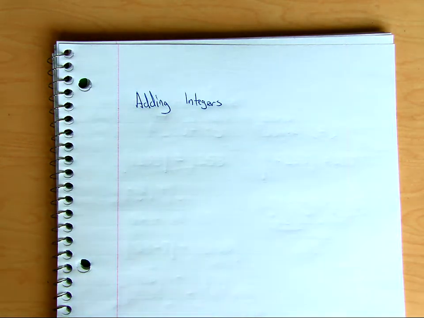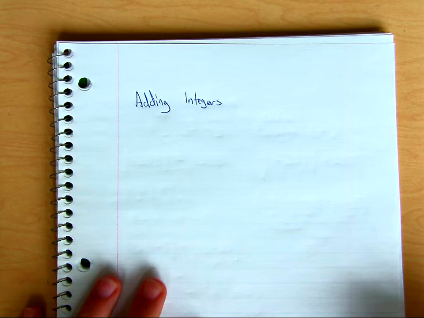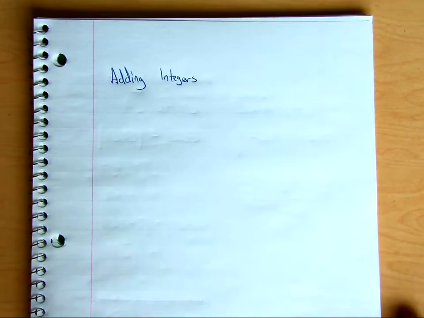So adding integers means adding positive and negative numbers. Really, the rules are not changing from anything you've known in the past.